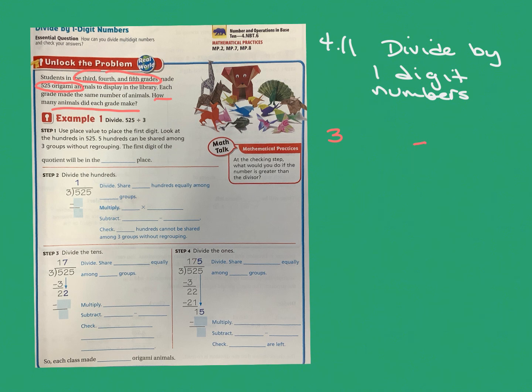We're taking that 525 that they all made together and splitting it equally into 3 groups to find out how many each of those 3 groups made. And you can see they told us that here, 525 being divided into 3 grades. Okay, we'll use place value to place the first digit. We're looking at the hundreds place in 525.